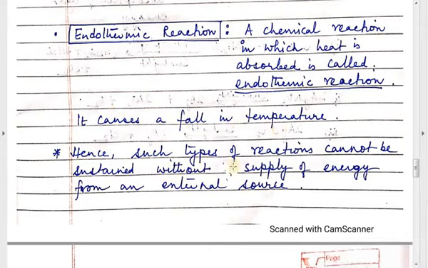Such types of reactions cannot be sustained without a supply of energy from an external source, because there is a large fall of temperature. For endothermic reactions, though heat is absorbed, sometimes a misleading concept develops among children. Make it very clear: though it is absorbing heat, there is a fall of temperature. These types of reactions cannot be sustained without extra energy supplied from outside. Remember this.